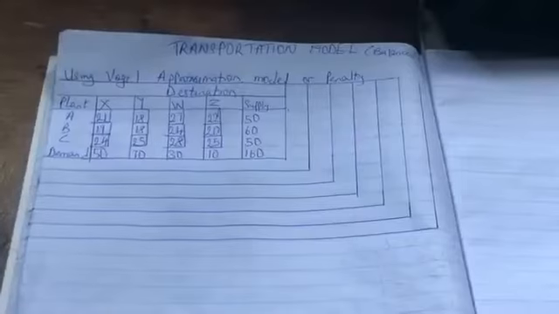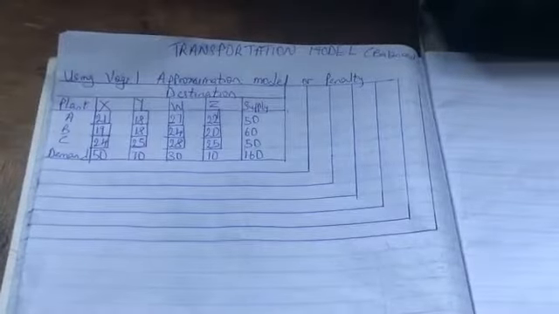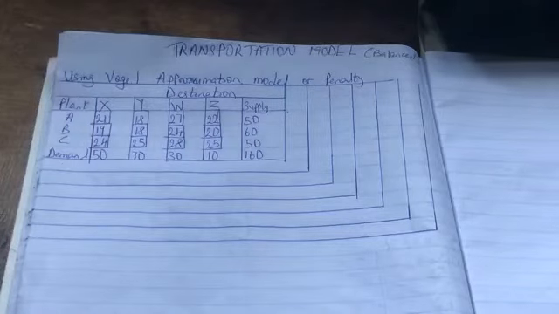Step 3, adjust the supply and demand and cross out the exhausted row or column. If a row and a column are simultaneously exhausted, only one of the two is crossed out and the other is assigned zero supply or demand.